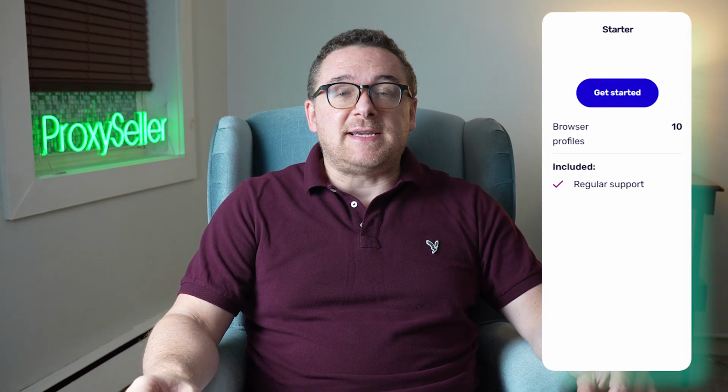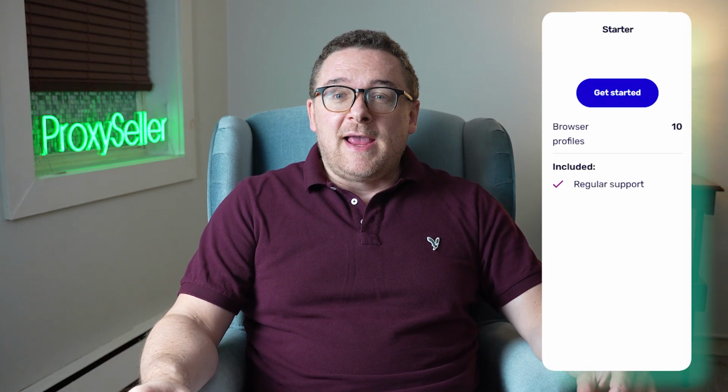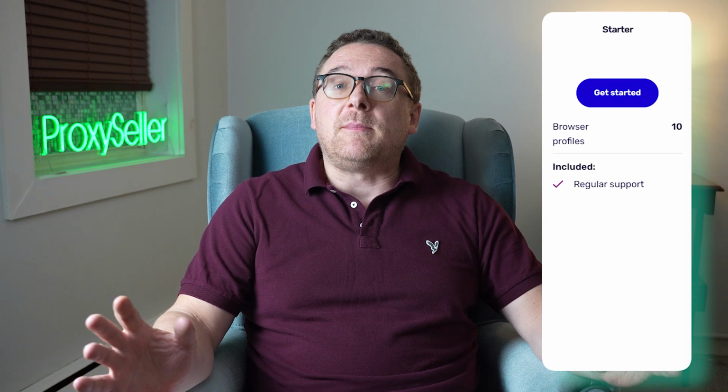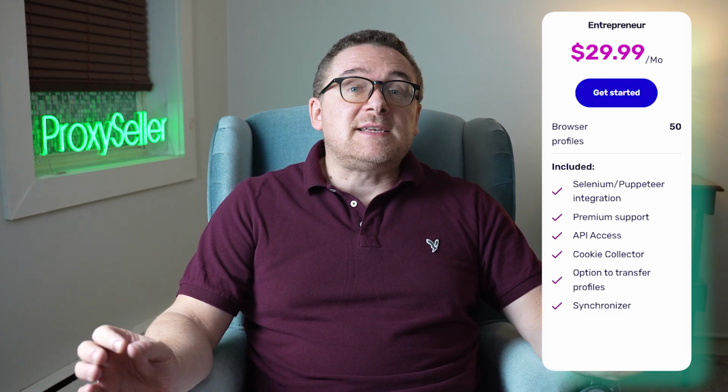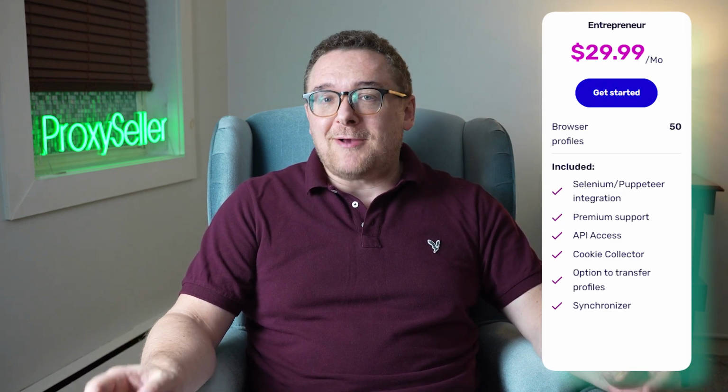Let's explore the subscription options available for the Incogniton browser, each designed to cater to different needs and scales of operation. The starter tariff is free and provides the basic antidetect functionality, ideal for newcomers looking to explore the features of Incogniton. It supports one user and allows the creation of up to 10 profiles. Priced at $29.99, the Entrepreneur tariff offers enhanced functionalities, including API automation, a synchronizer, access to premium support, a cookie collector, and the ability to transfer profiles. It supports one user and allows for up to 50 browser profiles.